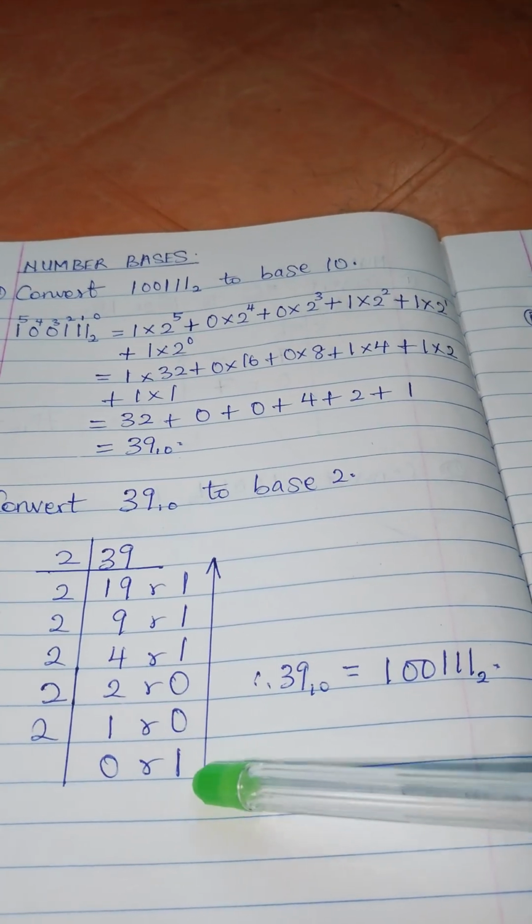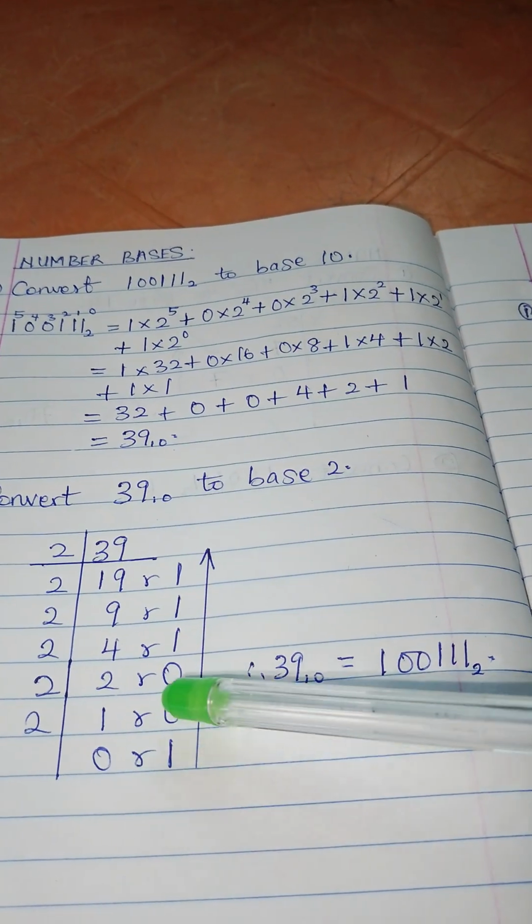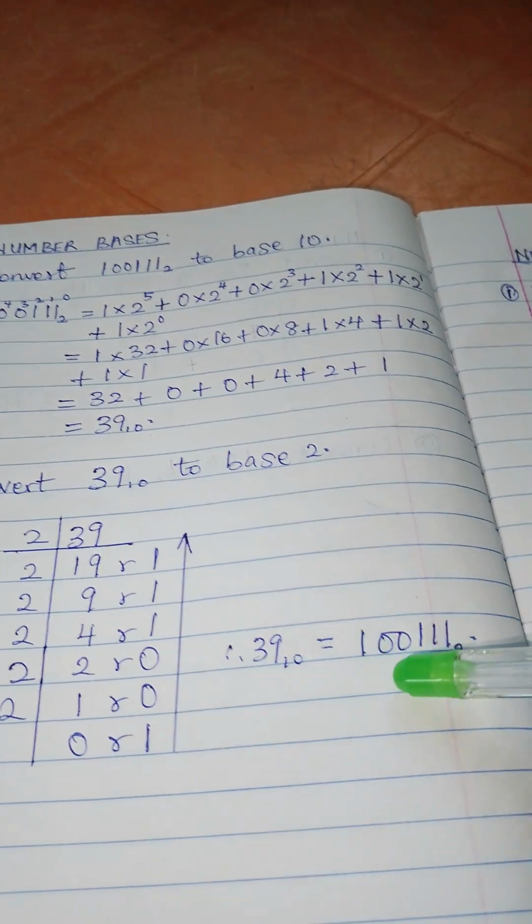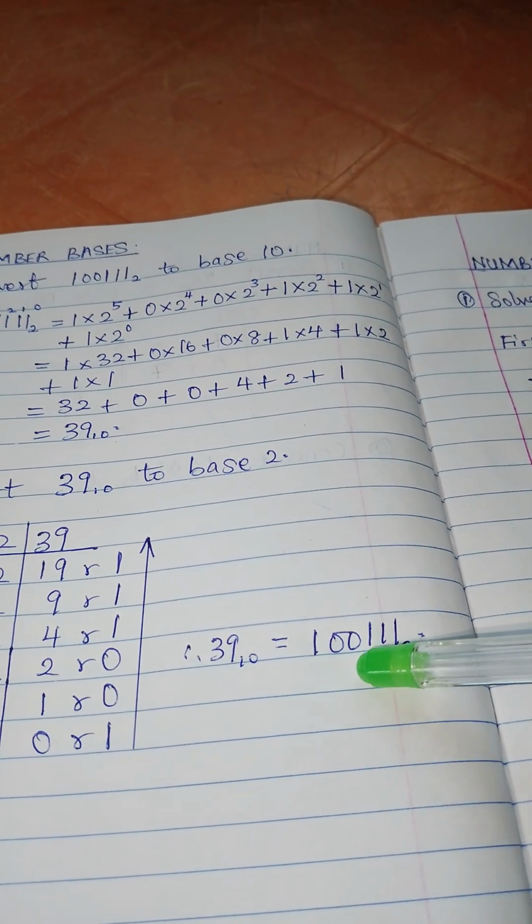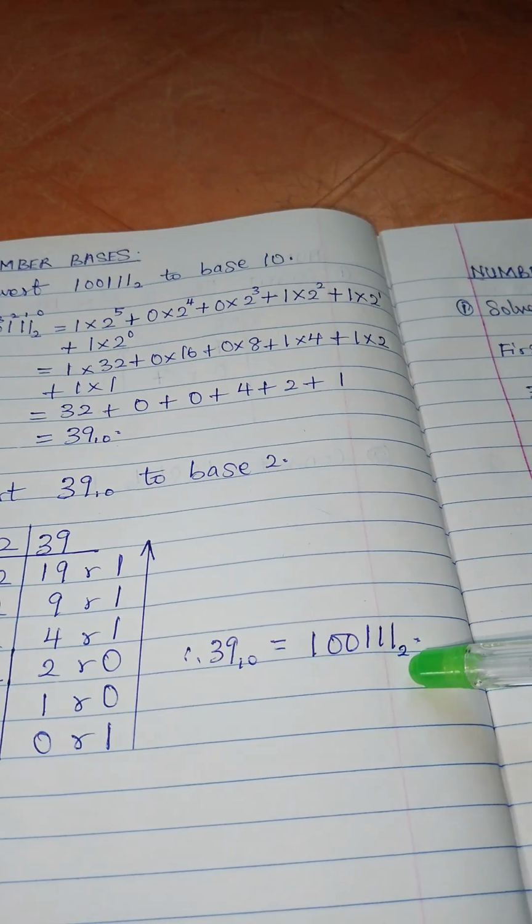Then you trace it from down upwards. 1, 0, 0, 1, 1, 1. So 39 base 10 is 1, 0, 0, 1, 1, 1 base 2.